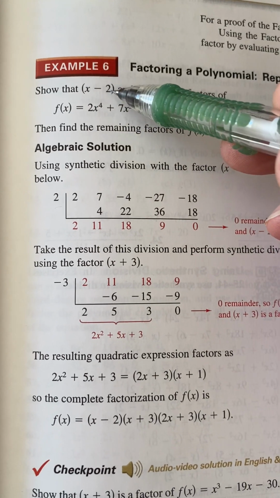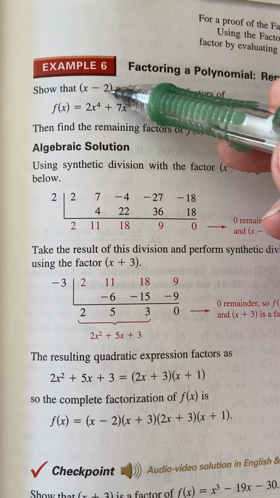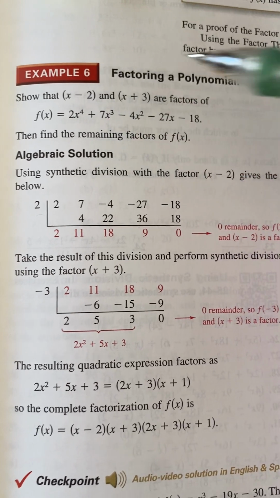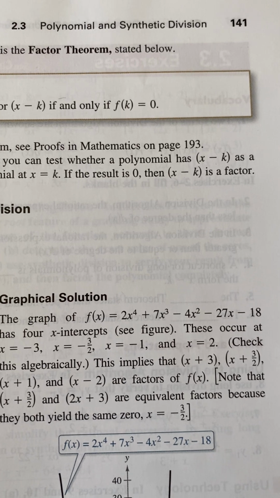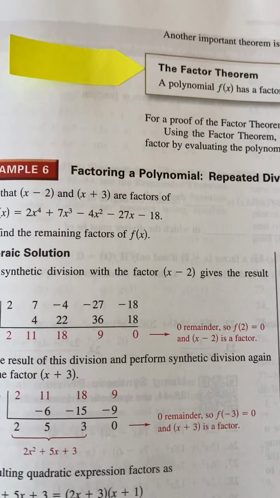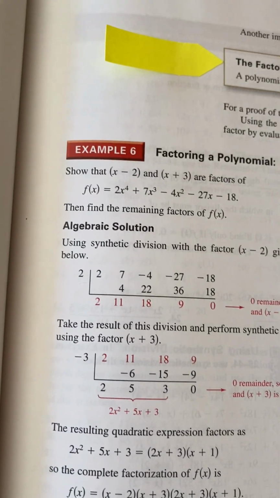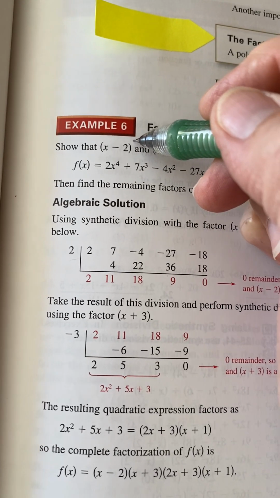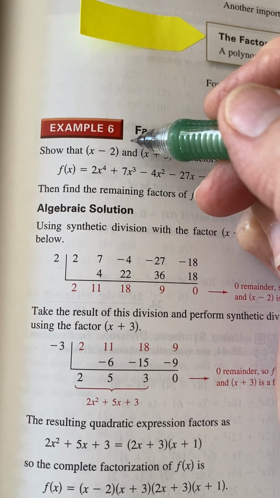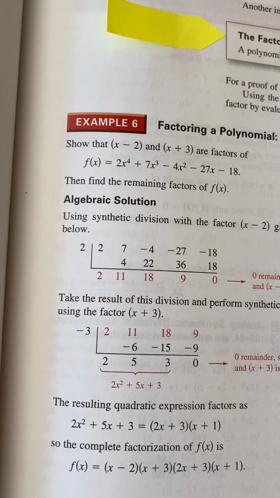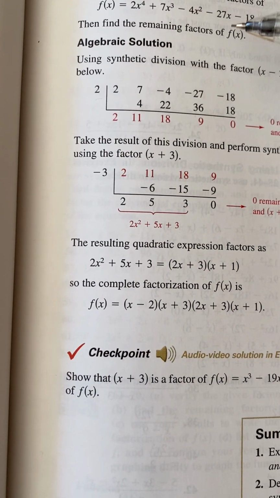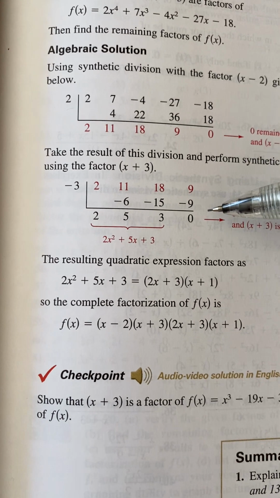That means that x minus 2 is a factor, or that f of 2 would be our root. These all mean the same thing. Previously, last year, you would have set this equal to 0 and found that x equals 2 is a root. Now this is something a little bit interesting.